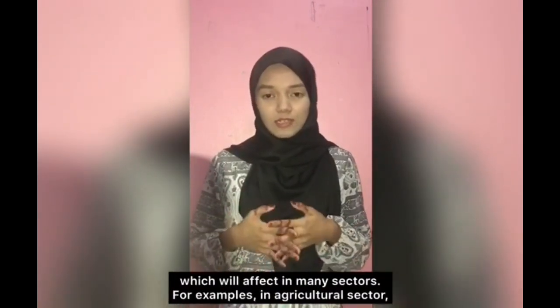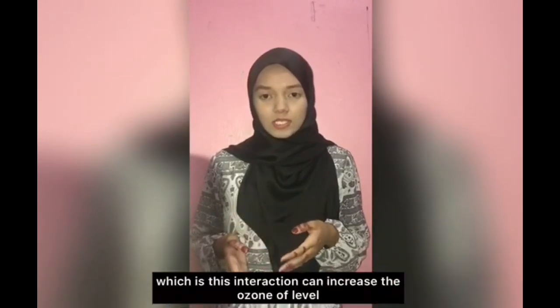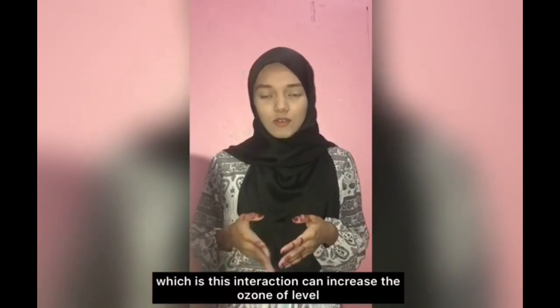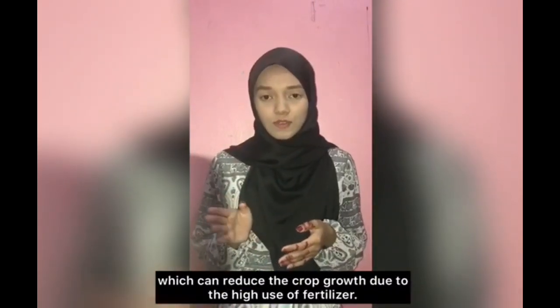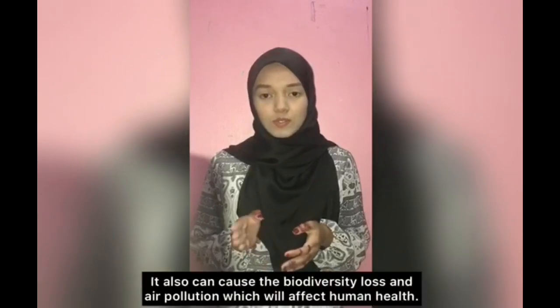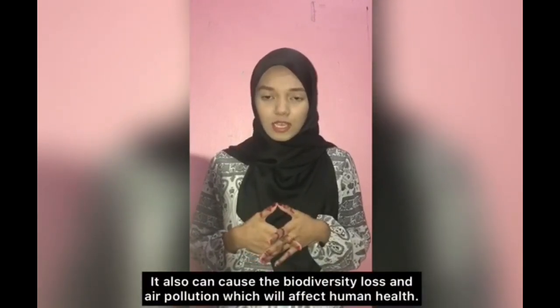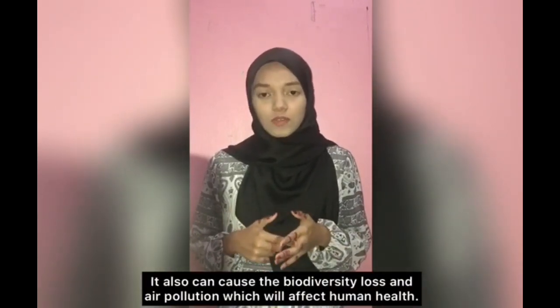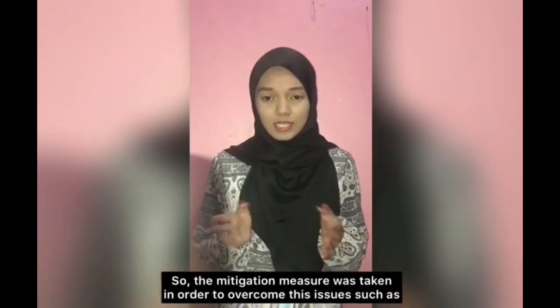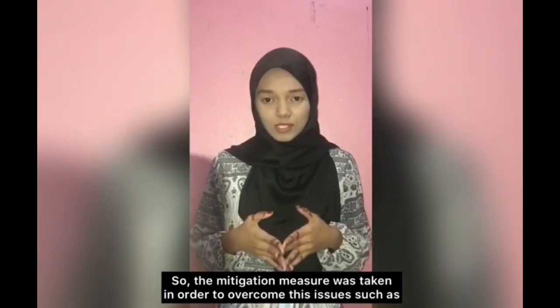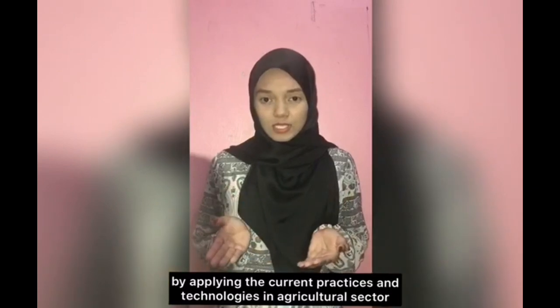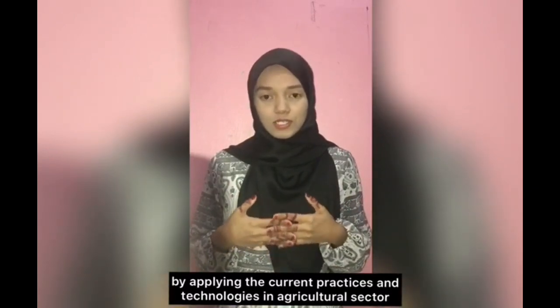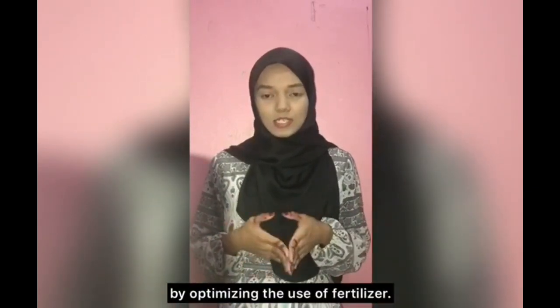For example, in the agricultural sector, this interaction can increase the ozone level, which can reduce crop growth due to the high use of fertilizer. It also can cause biodiversity loss and air pollution, which will affect human health. So mitigation measures were taken to overcome these issues, such as applying current practices and technologies in the agricultural sector by optimizing the use of fertilizer.